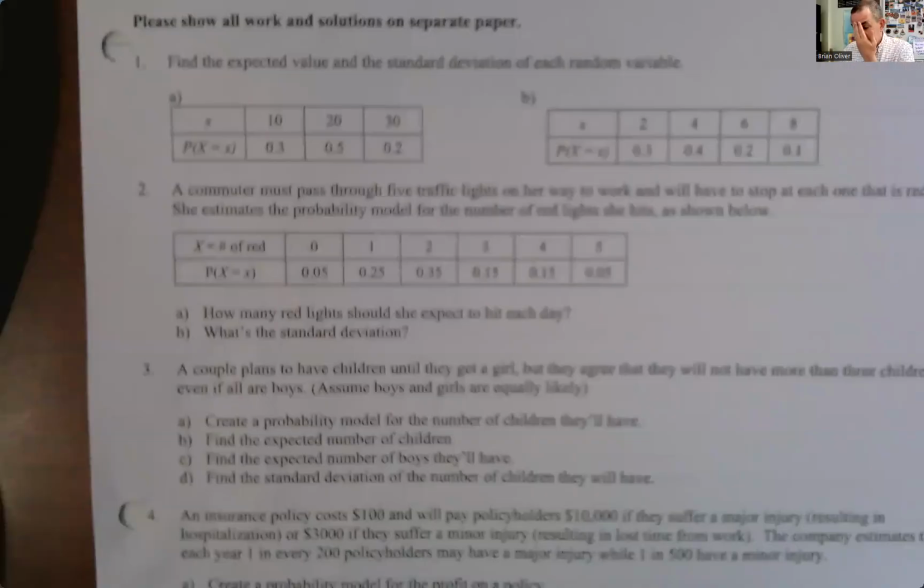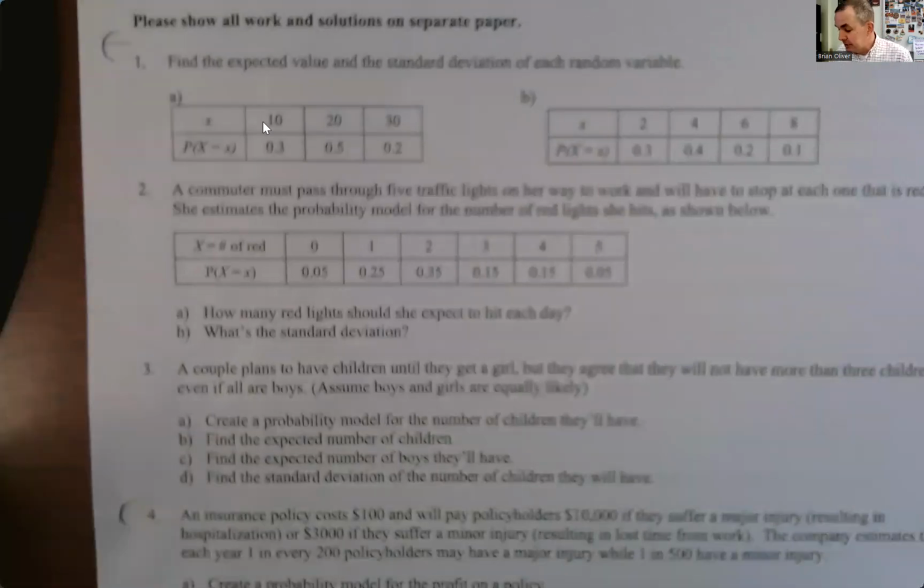Okay, here's what we got for chapter 6. We're going to start with the expected value and standard deviation. So it's all kind of predicated on using the probability distribution table. What we're going to do is go ahead and share that screen, take a look at the question. First question says, find the expected value and standard deviation of each random variable. So we're going to start with letter A and walk through the process.